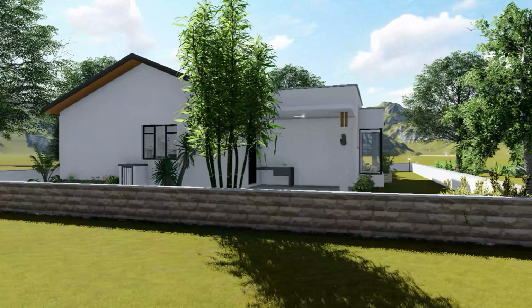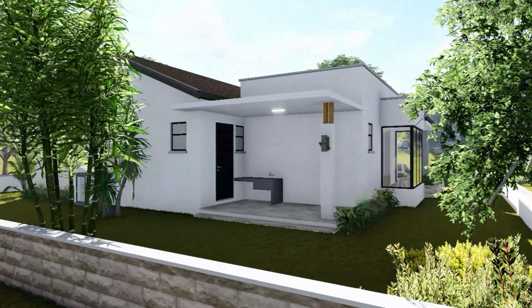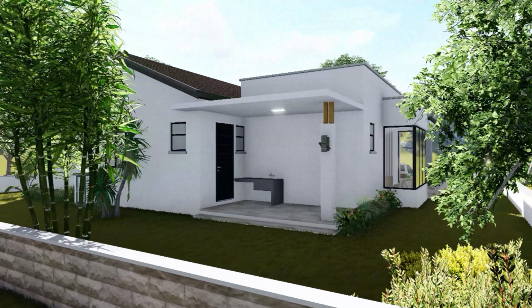This is the back of the house, where you have the gas cage, the Dobby sink, the kitchen yard. And then off to the side, where you can see the master bedroom right there, with its corner window extrusion. And that's the carport.